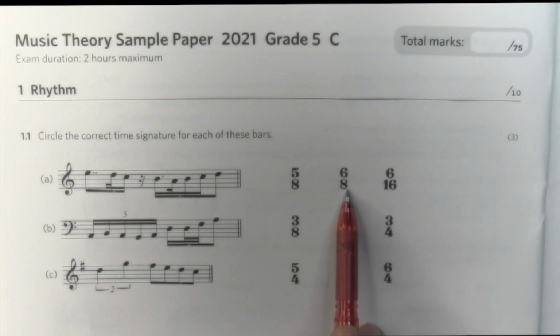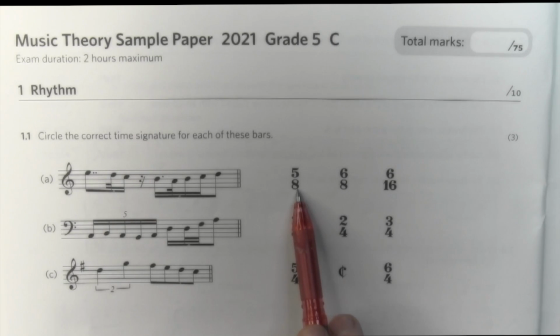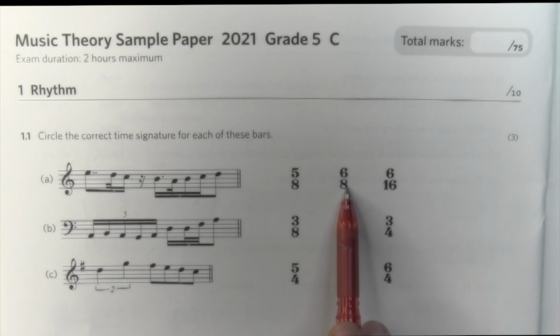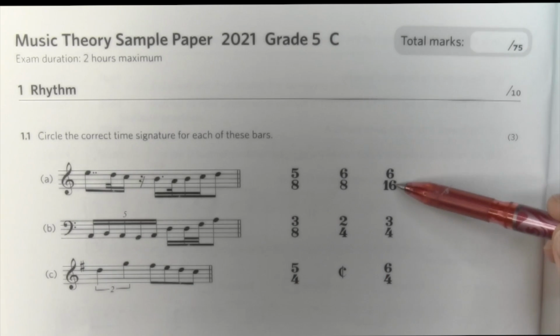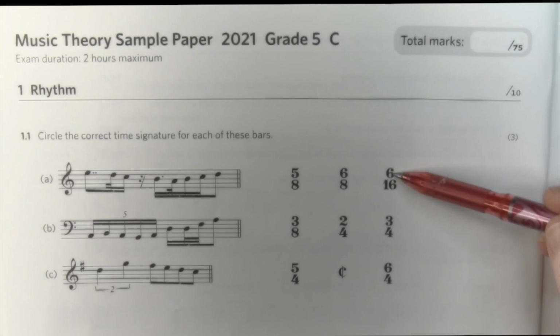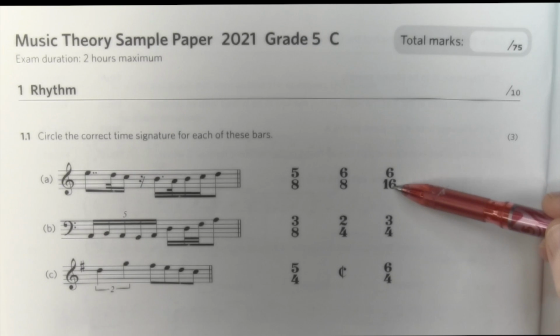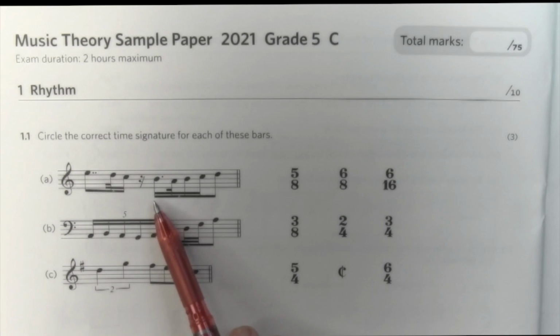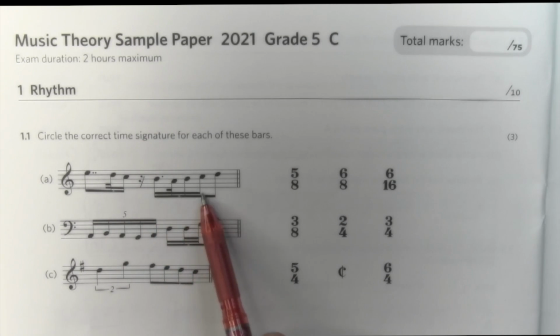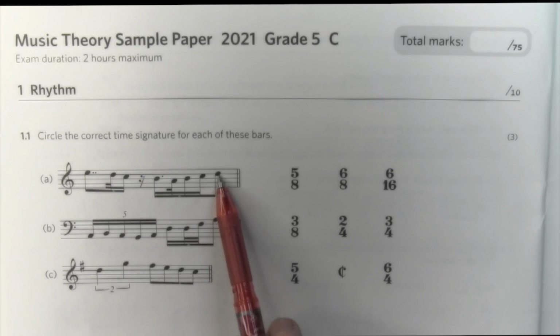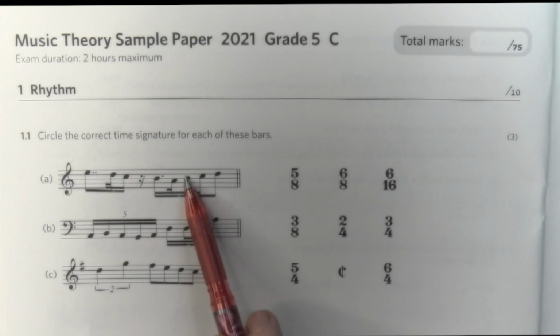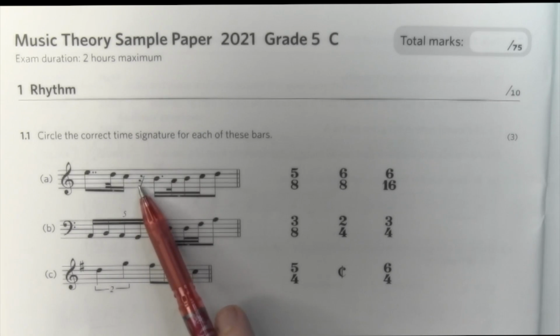Now, 5 or 6/8 mean that in a bar we have 5 quavers or 6 quavers. In 6/16 we have 6 semiquavers. Now, by looking at this, this is 1 quaver, so 2 semiquavers, 2 semiquavers, 2 semiquavers, 1 semiquaver.